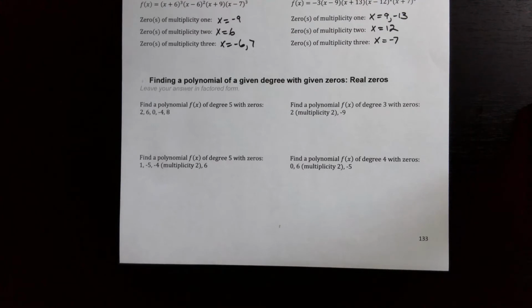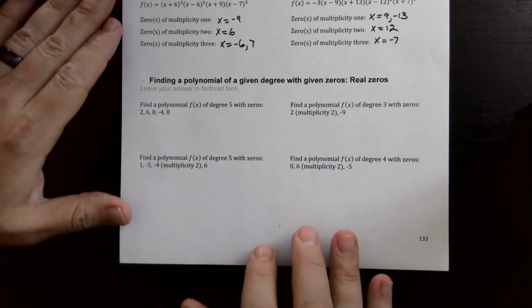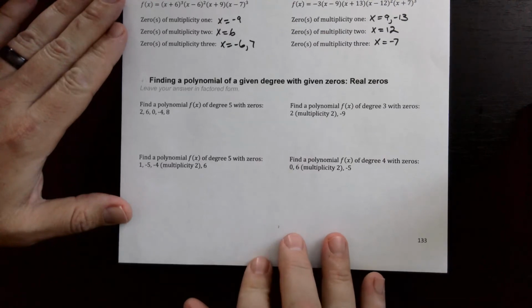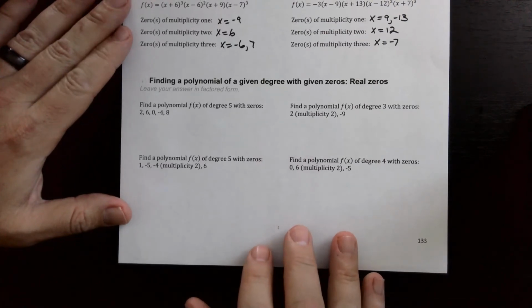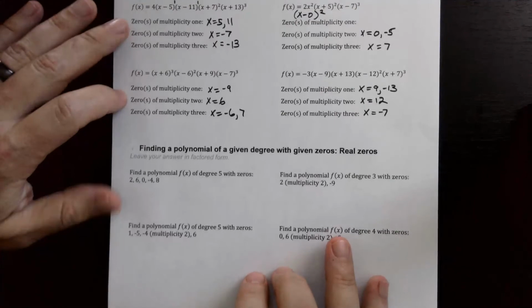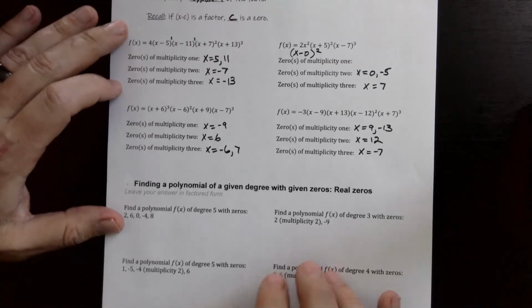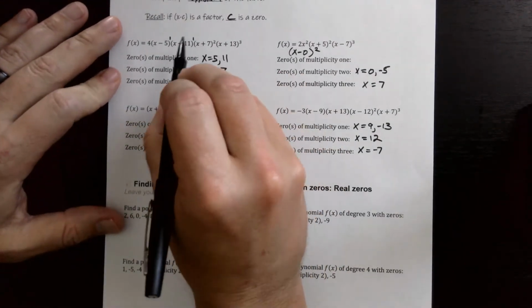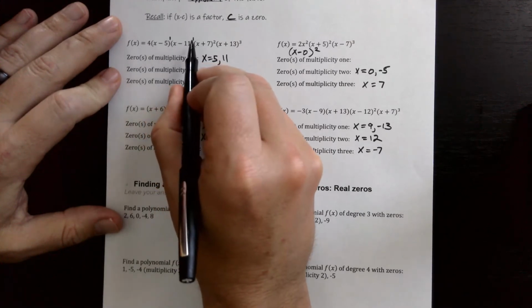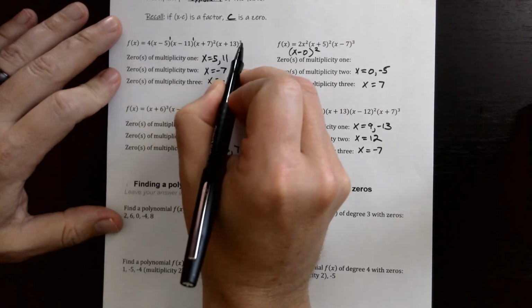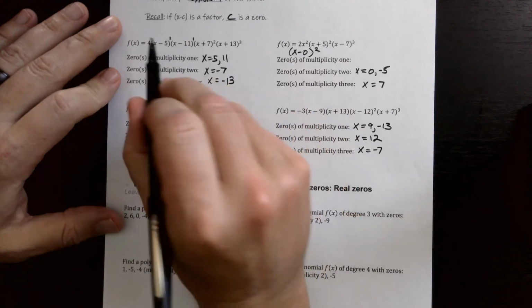Okay, so the first one says, find a polynomial f of x of degree 5 with zeros 2, 6, 0, negative 4, 8. If it's degree 5, recall that your degree is all of your factors' exponents added up. So let's go back up to here and talk about degree for just a second. If we were looking at the degree of this function, you would say 1, 2, 3, 4, 5, 6, 7. So this one would have degree 7.